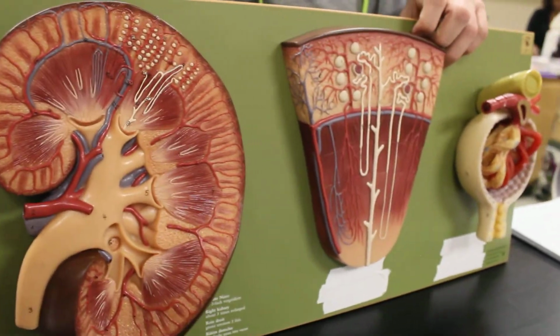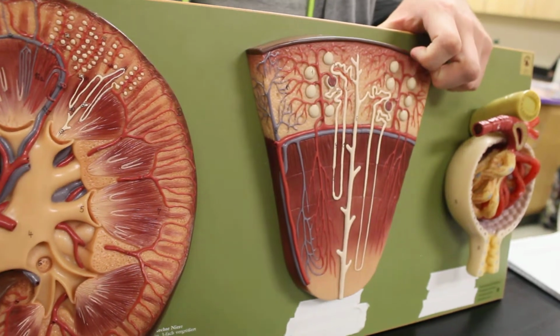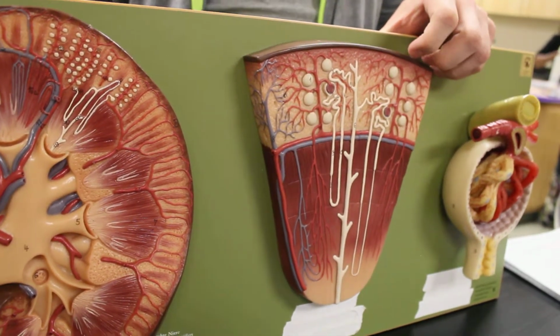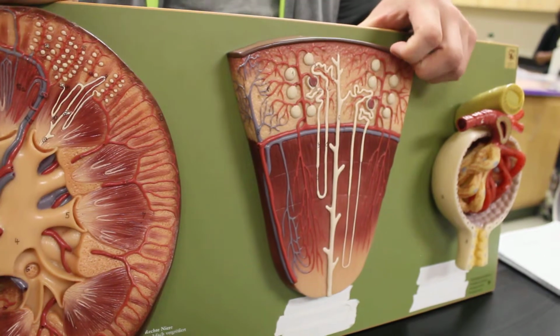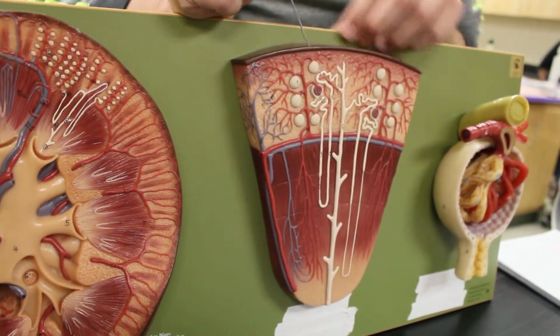So now we're going to talk about why this is happening. So this blood is oxygenated. It has all the nutrients in it, but also has all the waste. So it's been sent to the kidney to be filtered for a reason. So this is where filtration will happen.